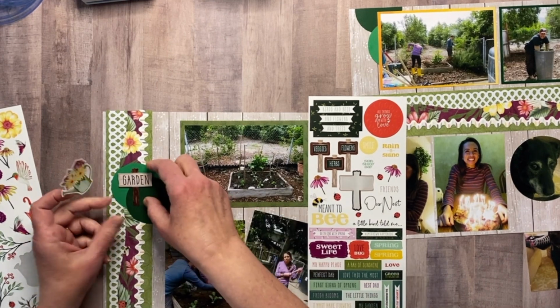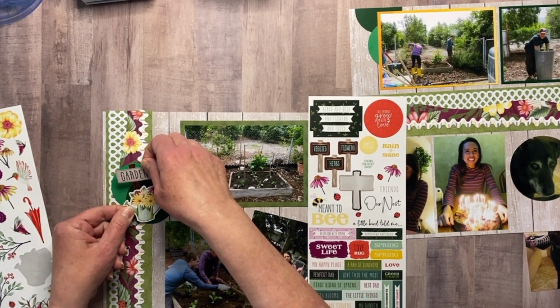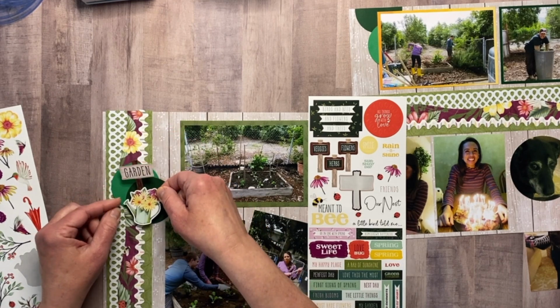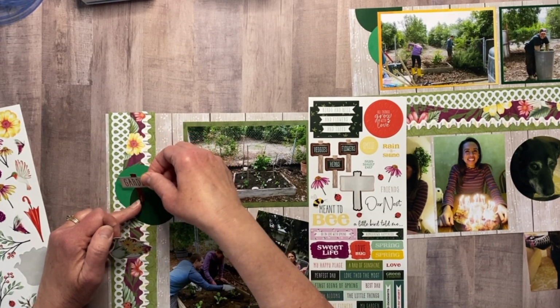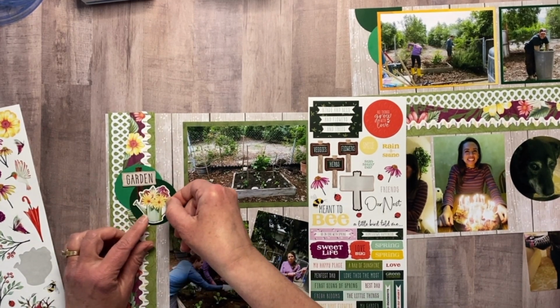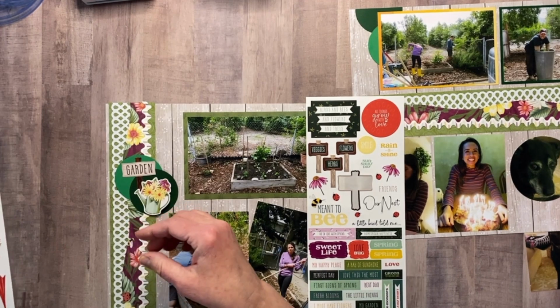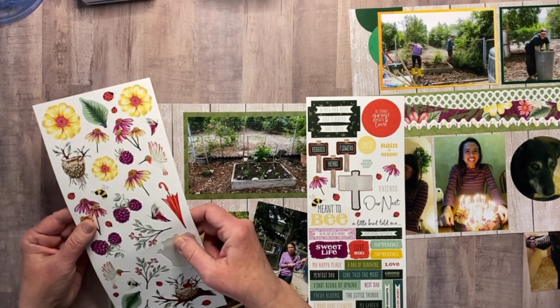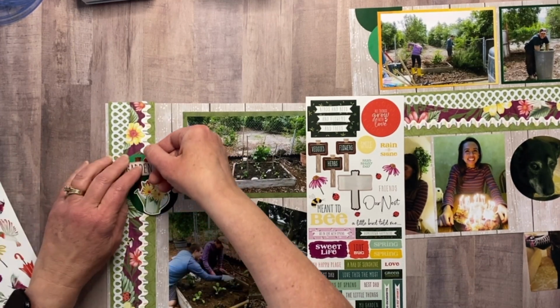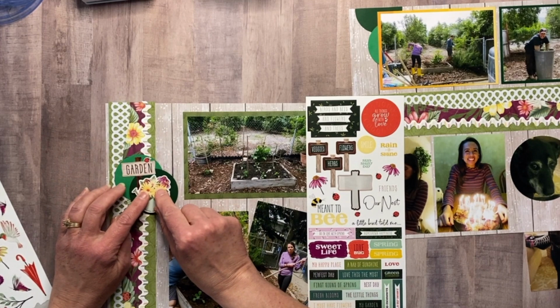I'm really loving the watering can because we need watering cans when we're gardening, right? I haven't put this one down all the way because I'm thinking it would be cute popping out from this watering can. I think what I want to do is pop the watering can up onto some foam tape. Okay, so then it'll be like this, even off to the side. I also am really loving the little ladybugs that are on here, so I would like to take one of those and then just put it on the garden sign like that.